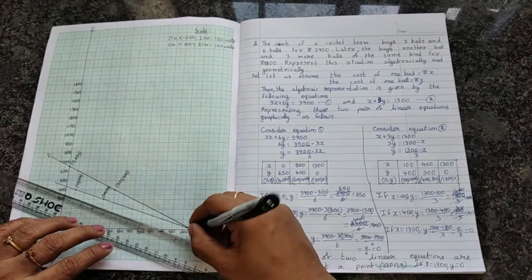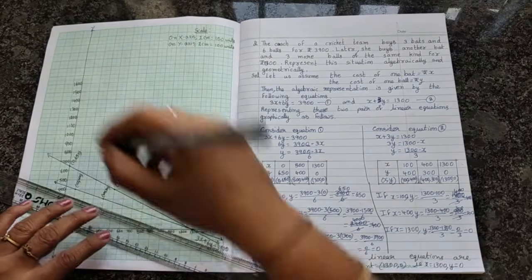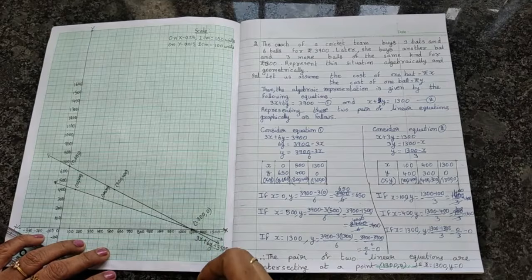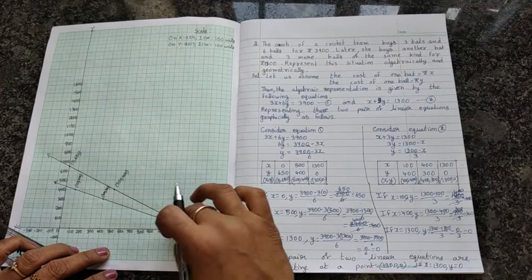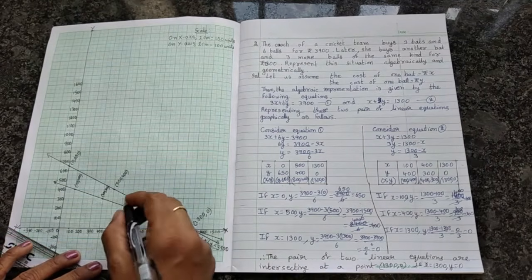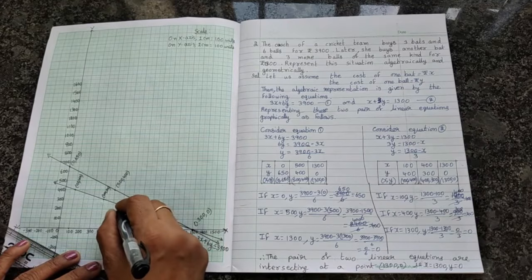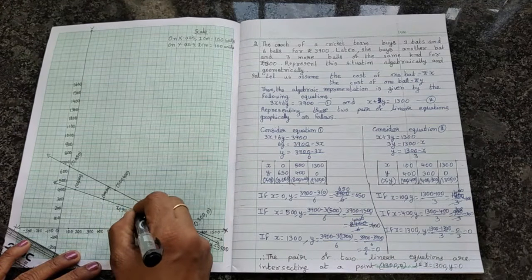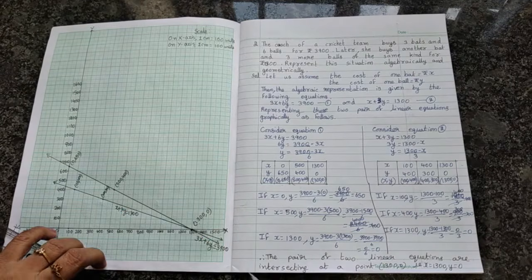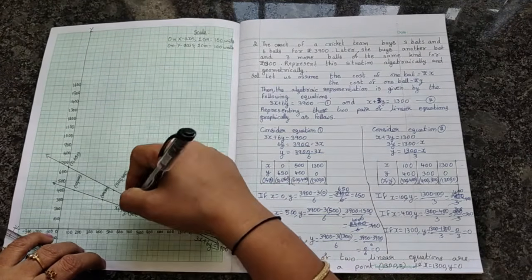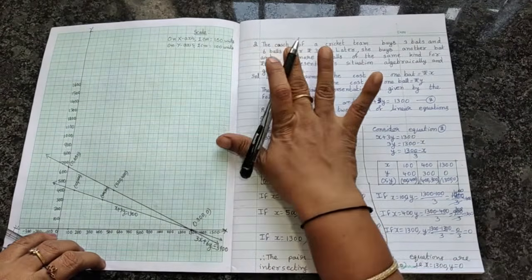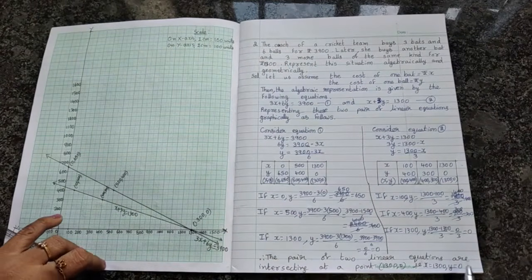So, these two lines are intersecting. Where are they intersecting, children? At 1300, 0. Therefore, the pair of linear equations. What is this equation? x plus 3y is equal to 1300. Okay. So, if we do the coordinates, equation, scale, everything, then your graph will be completed with the last statement.